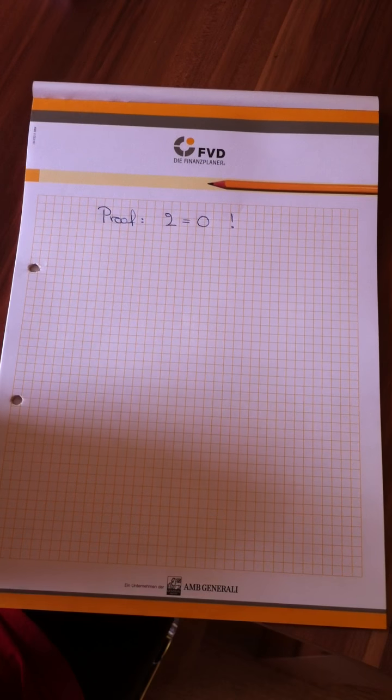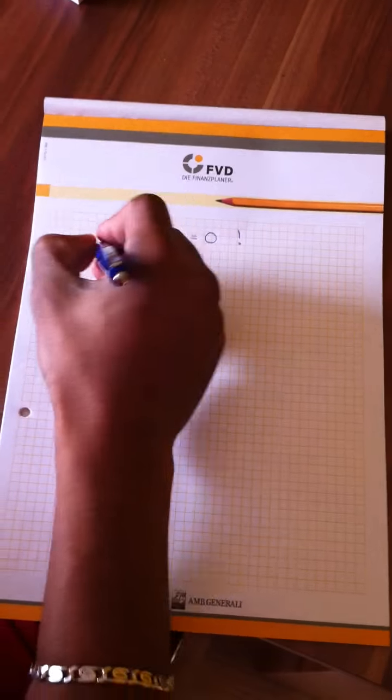Right, today I'm going to prove why 2 is equal to 0. Therefore, we go back to Euler's identity. As you remember, e raised to i pi is equal to -1. And I'm going to show you, therefore we can remember that e raised to i x equals cosine x plus i sine x.